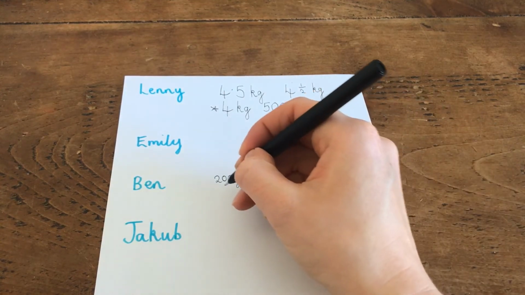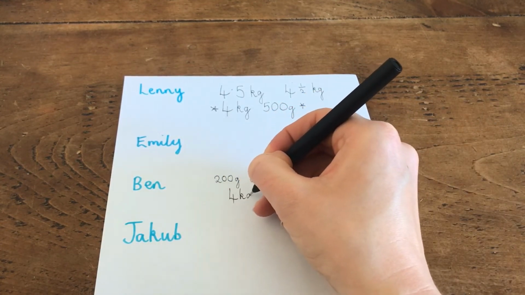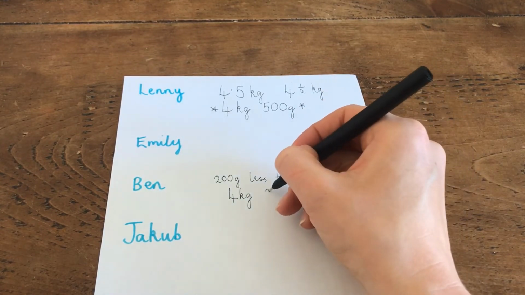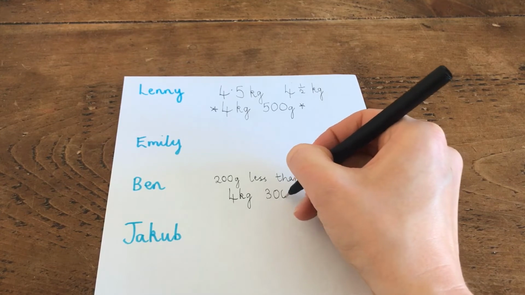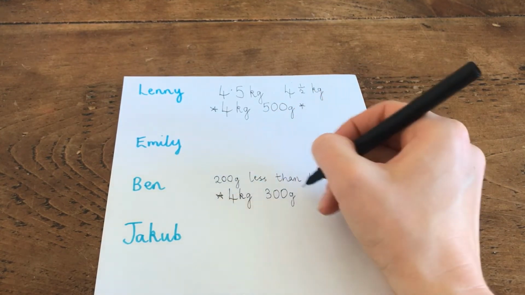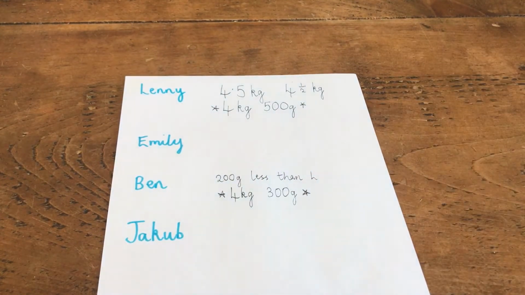Okay, so the 4 kilograms would remain the same because we can take away the 200 from the 500, leaving us with 300 grams. So that is Ben's weight of his car, 4 kilograms and 300 grams.